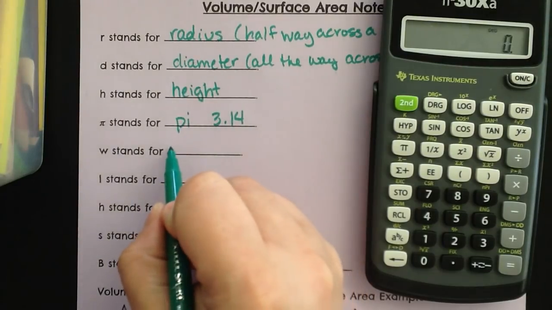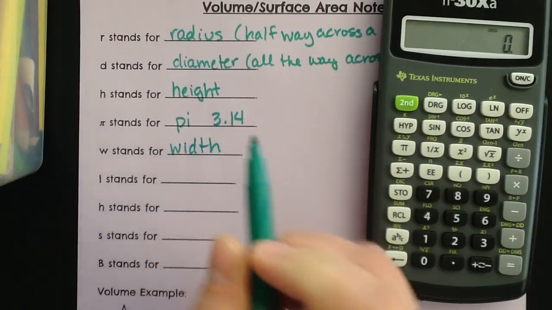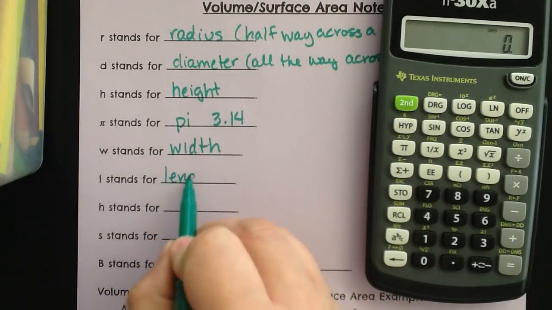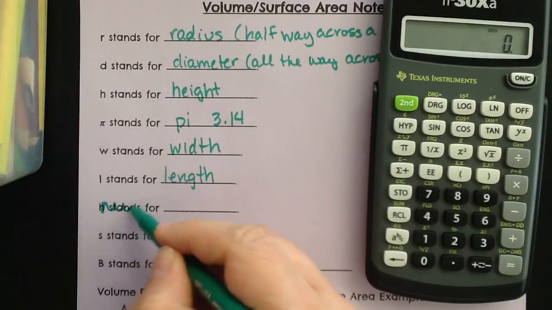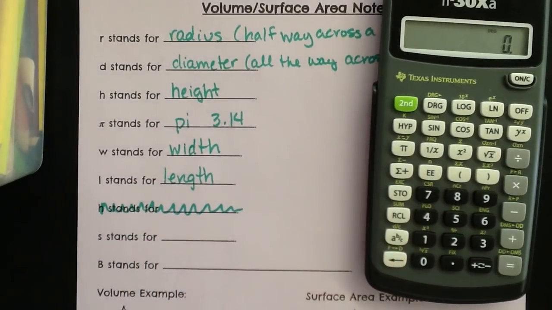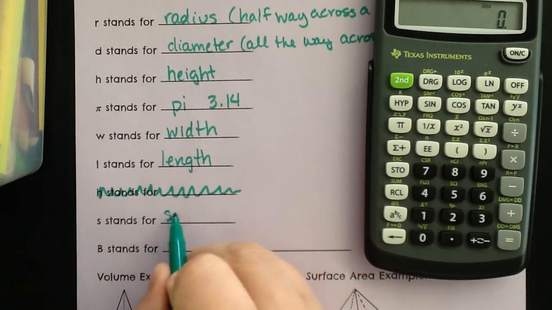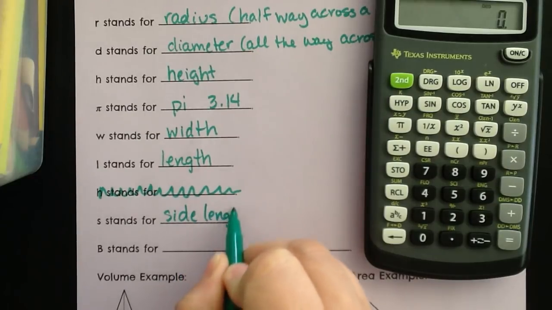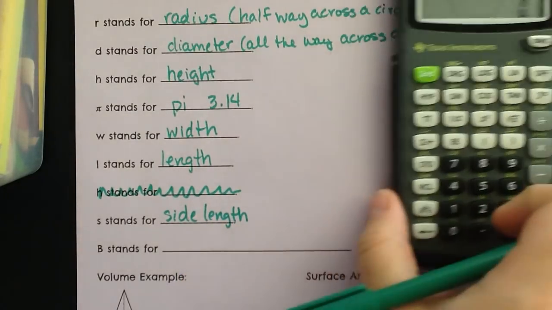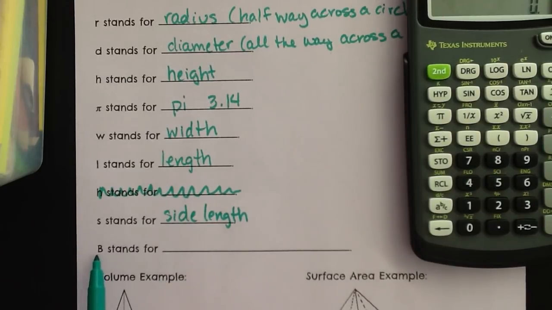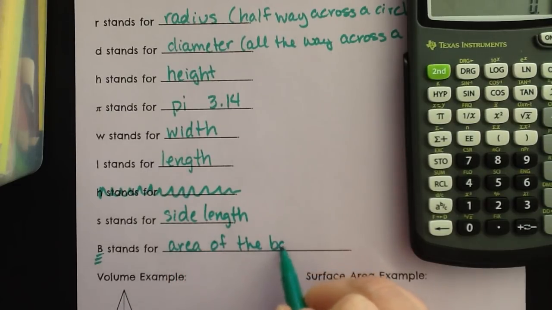W stands for width. L stands for length. I already gave you H, so we can mark that one out. S stands for side length. And B stands, it's a large B, it's a big B, so that means it's the area of the base. So when you have a capital B, you're going to find the area of the base.